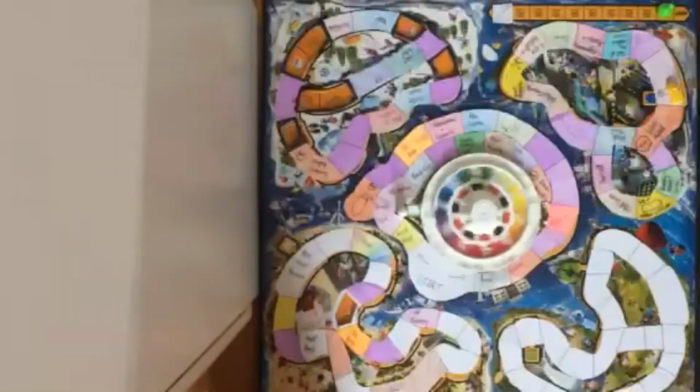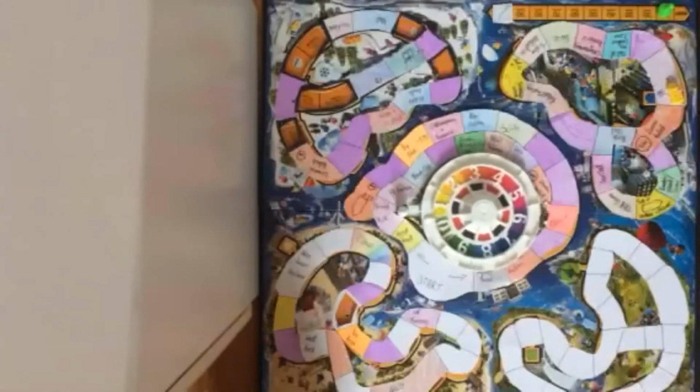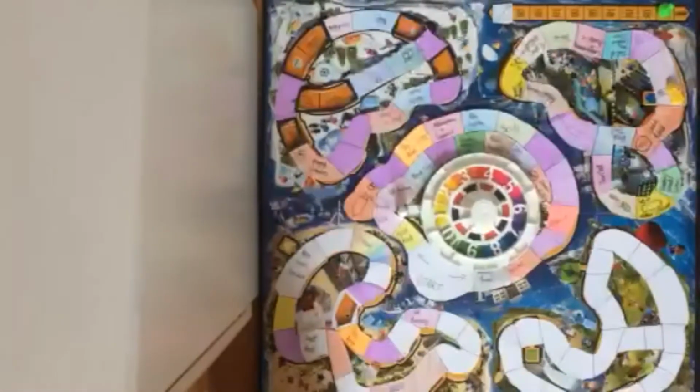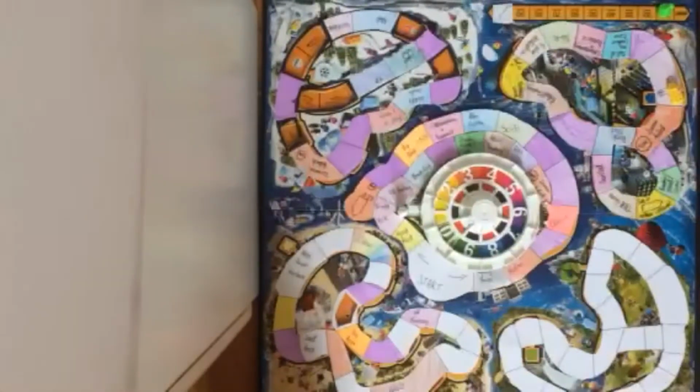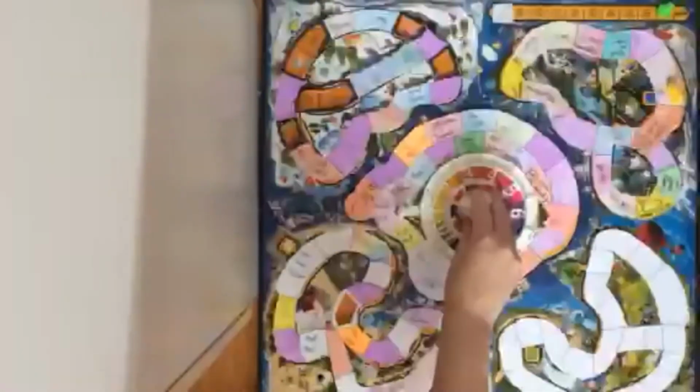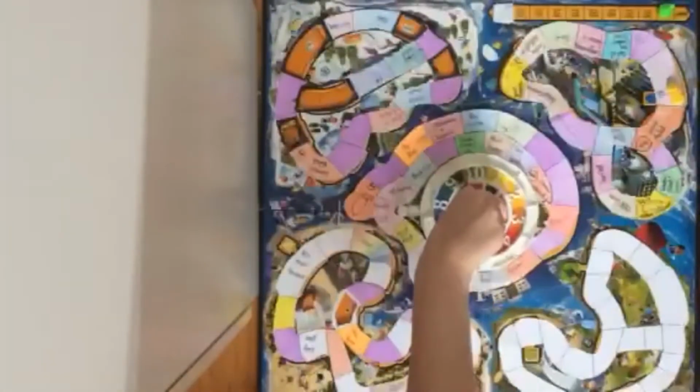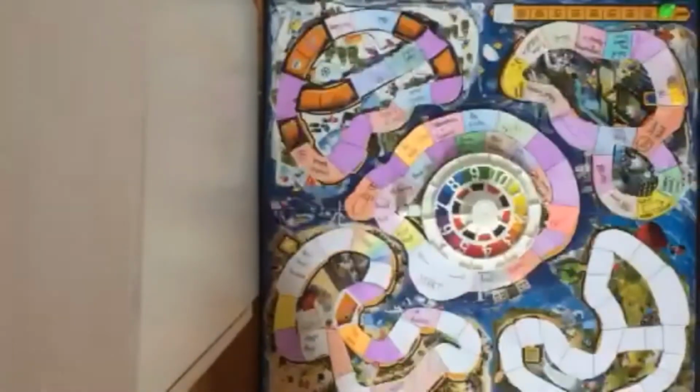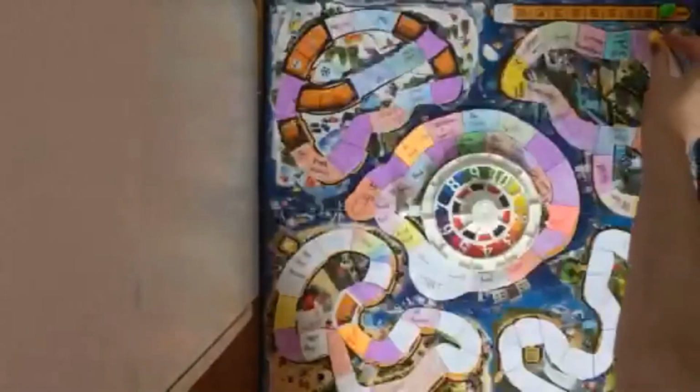Spin number 6. Oh my god. Why? Why? Why? I'm gonna get another punishment, I'm pretty sure. No, oh my god, there's a 10k. Oh my god. There is a 10k, guys. It is okay. But another blank.